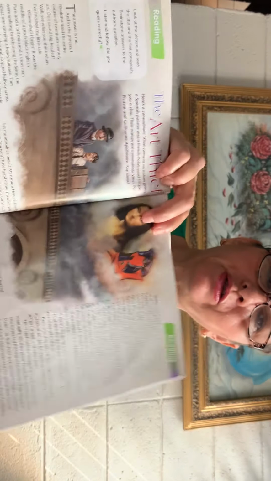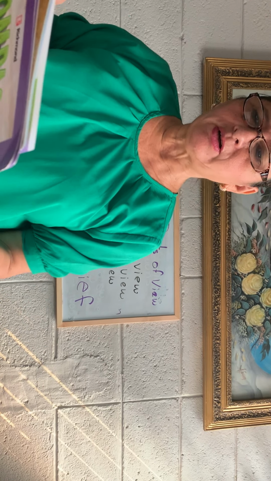And when you read the story, I want you to pay attention to the first paragraph, in which there is a question. It says, Here is a conundrum. What connects an Italian genius, a Spanish painter, and a French-Polish poet? I give you a clue. Their names are Leonardo da Vinci, Pablo Picasso, and Guillaume Apollinaire. Any ideas?